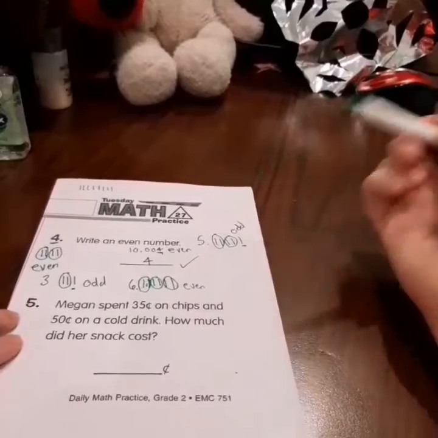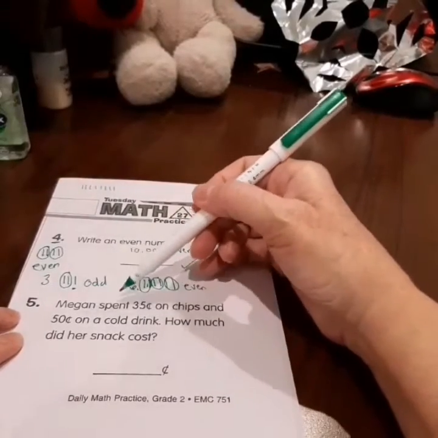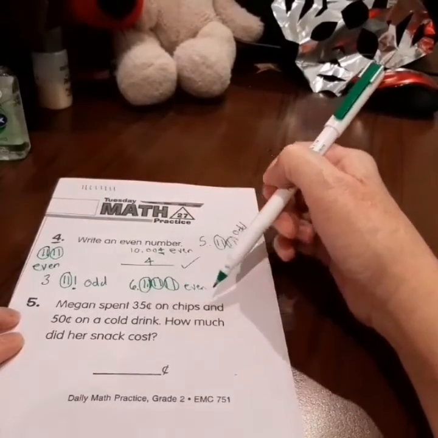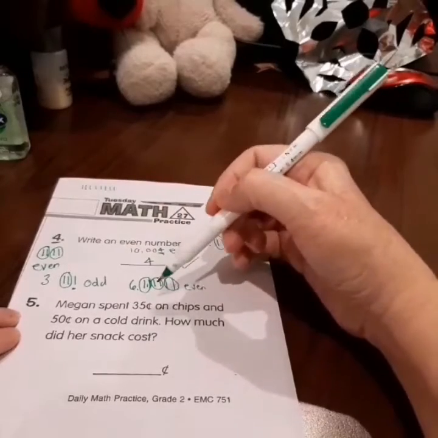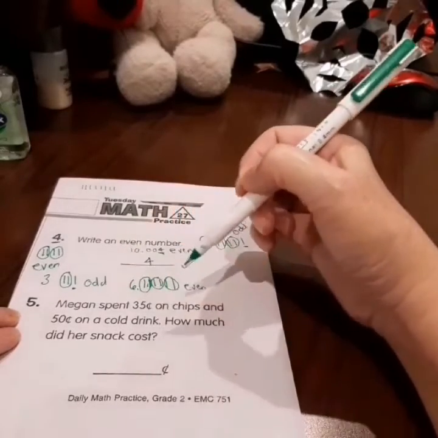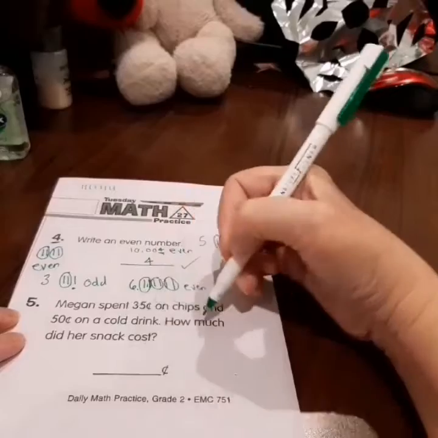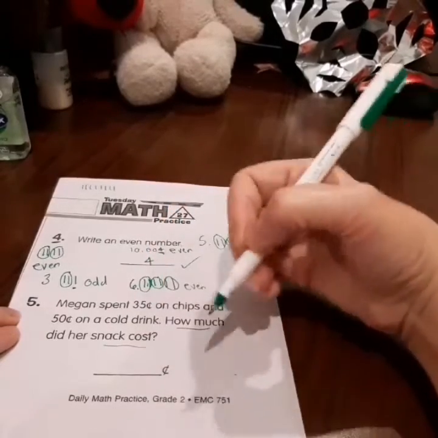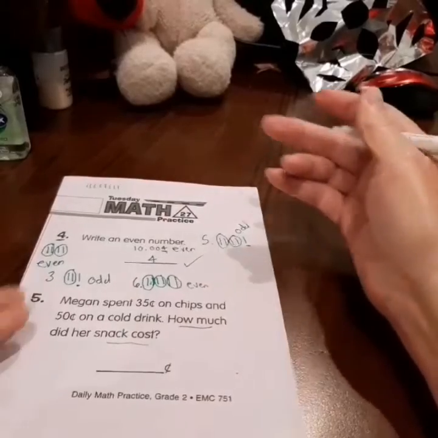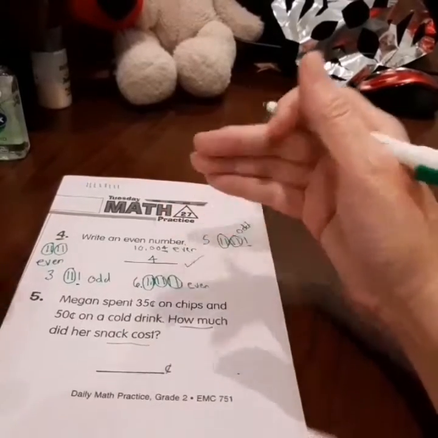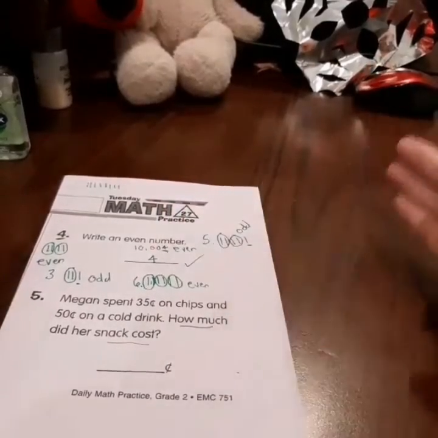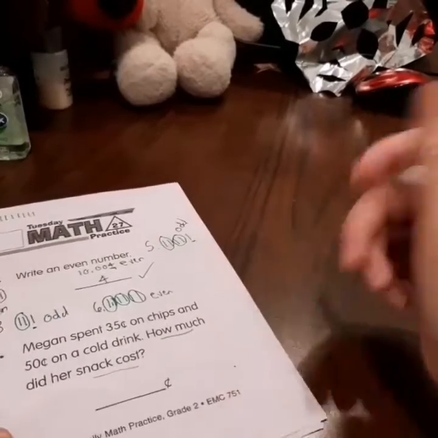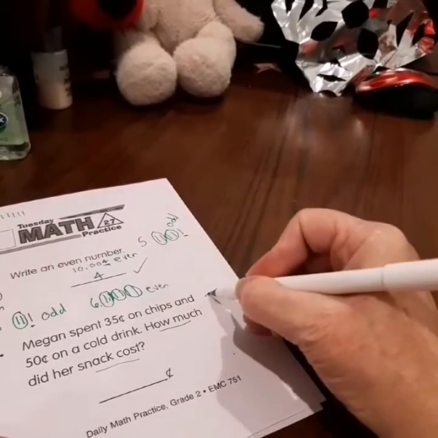Okay, word problem. I like word problems. Megan spent 35 cents on chips and 50 cents on a cold drink. How much did her snack cost? Okay, it says how much did it cost. Basically, it's implying all together. Her snack was the chips and the cold drink. So how much was both of those items together? It doesn't say together, but that's what it's implying.